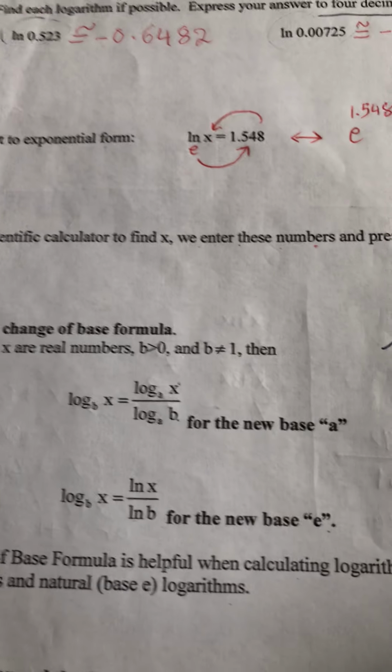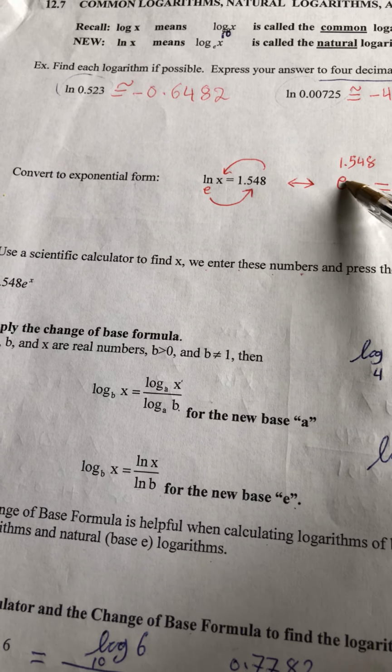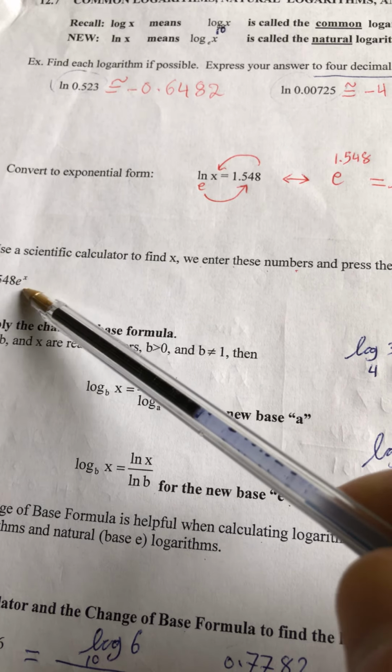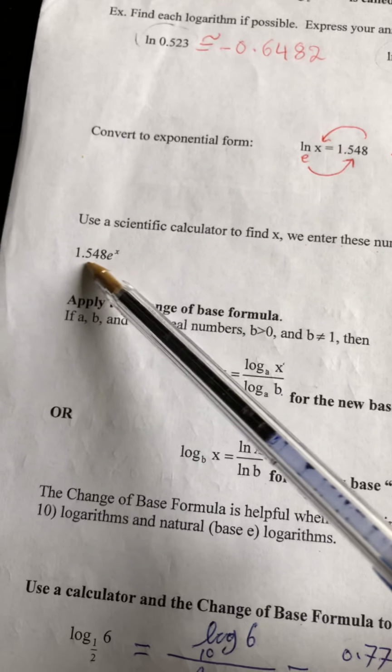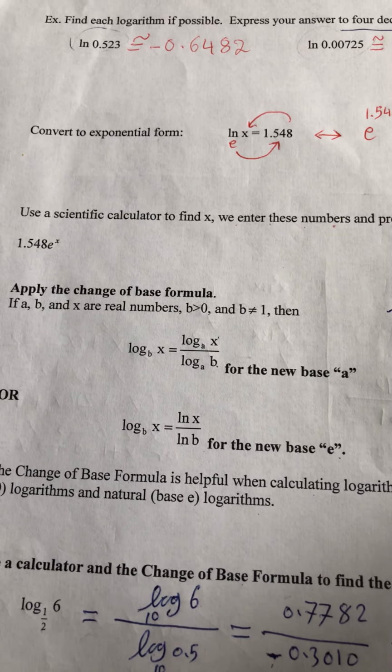You will find x approximately equal to 4.7021. So to find the value of this number from the calculator, first type 1.548, then press the key e to the power x. You will get x equal to 4.7021.